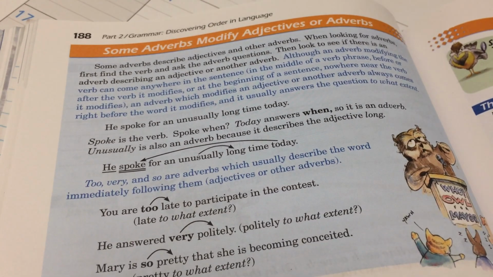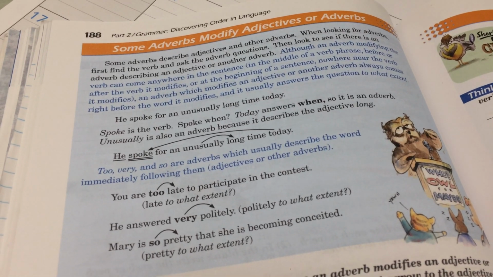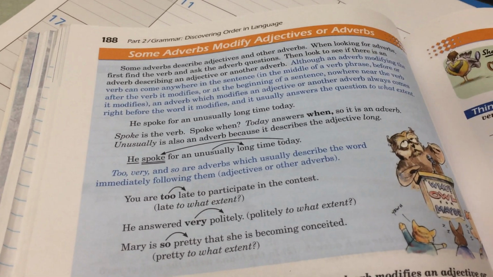All right, fourth grade, it is time for language, and it is a practice lesson video, so I want you to have your book open to page 188 with a pencil ready to go. We're going to work through this box and then practice together.